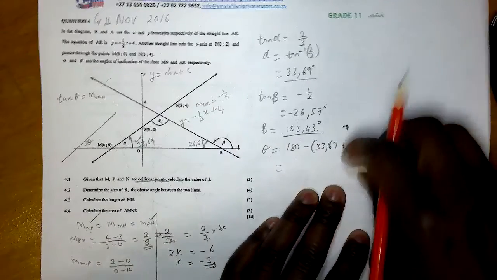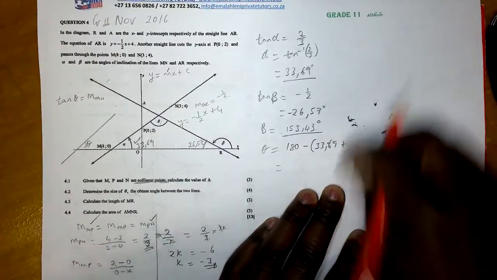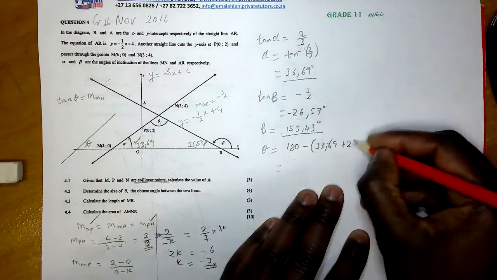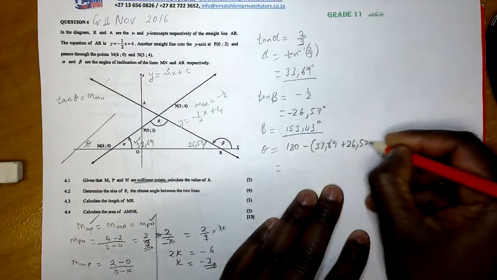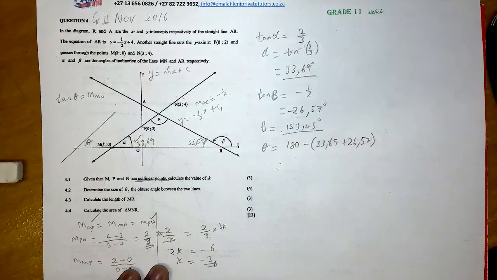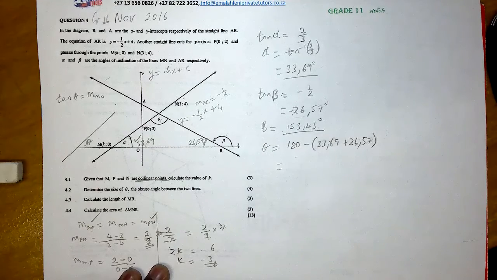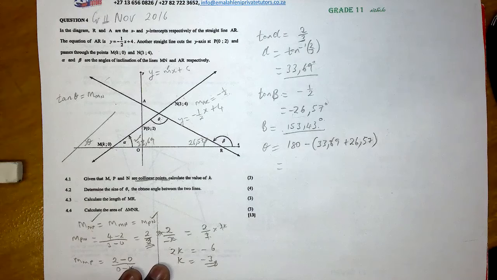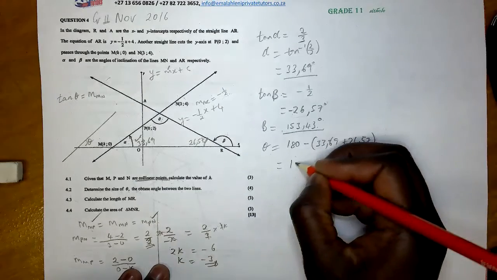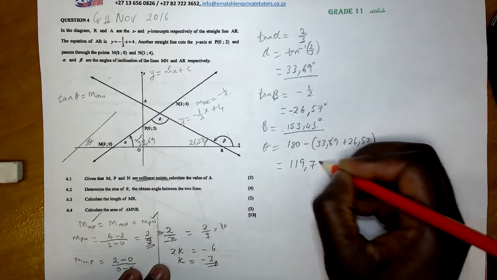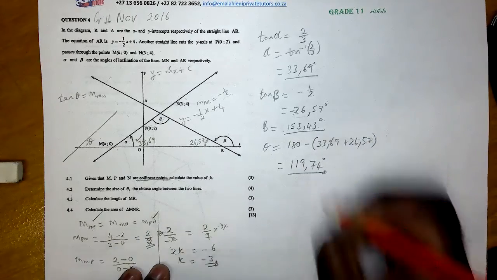It's not supposed to be 153, it's supposed to be 26.57. Now what do we get? We get 119.74 degrees. That's what we get there.